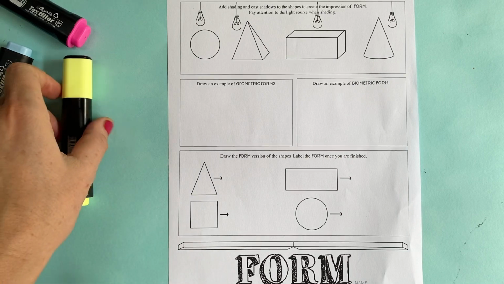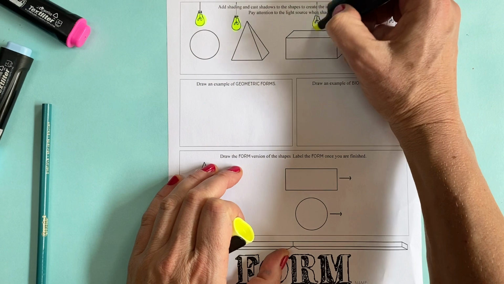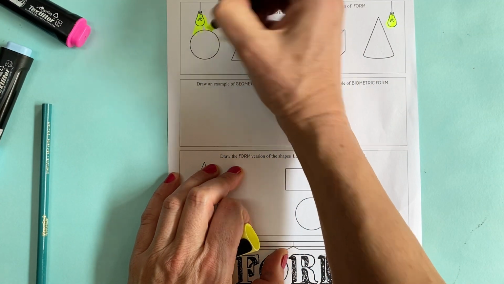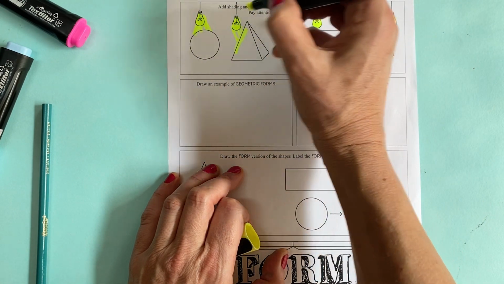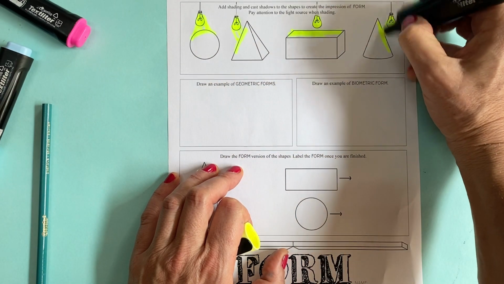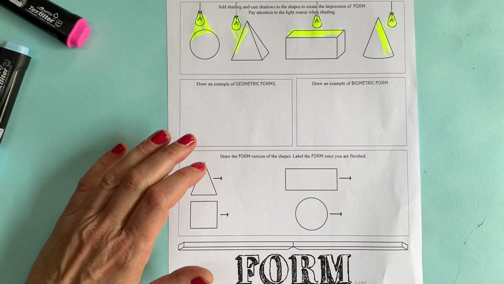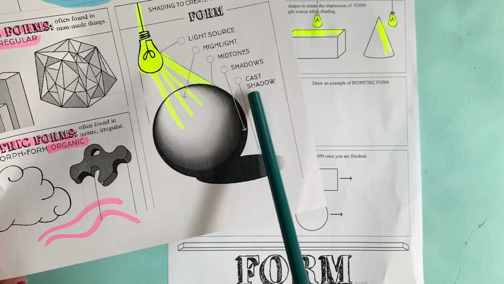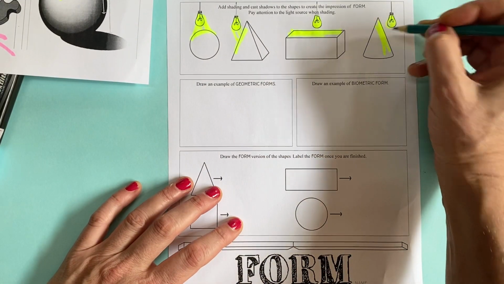First thing we're going to do, we have got light sources. Watch the light source. Where's the light falling? Well, think logically. The light is going to be falling onto this side of the object here. This is falling on the top, and the light is falling on the side over here. So how are you going to create form? Over here is going to be your lightest area.